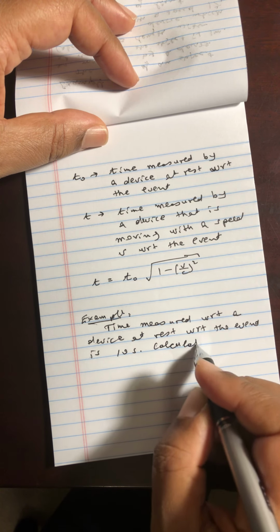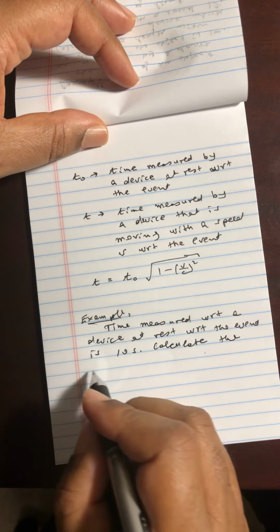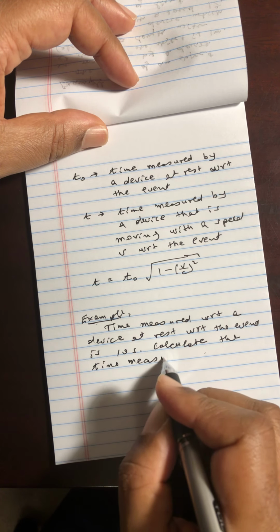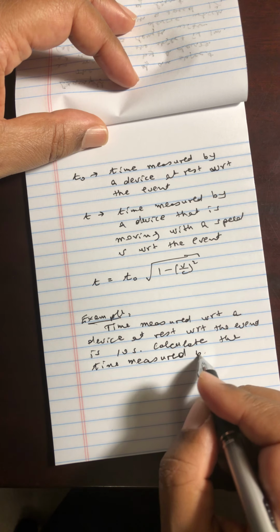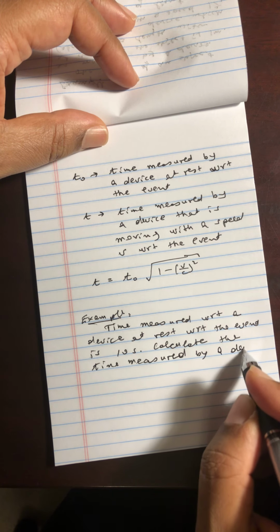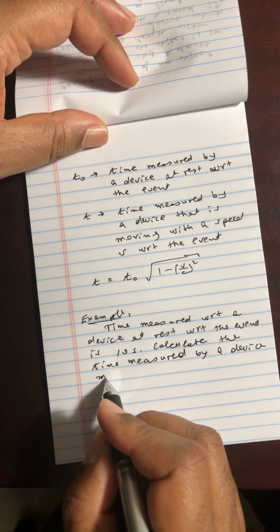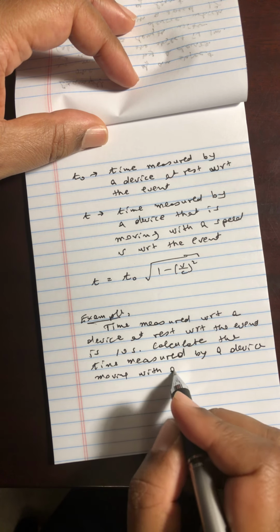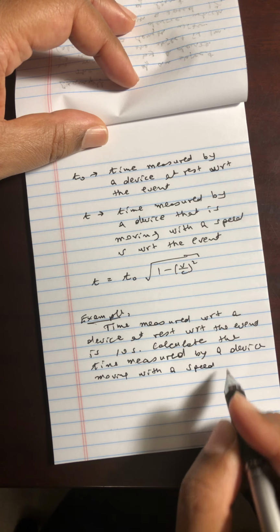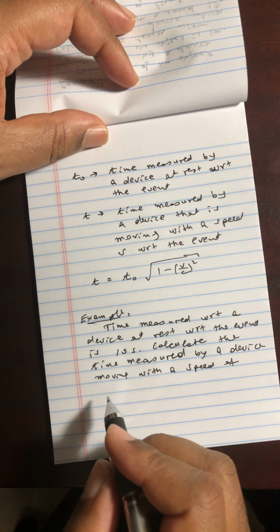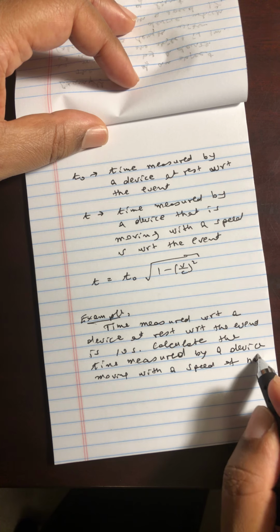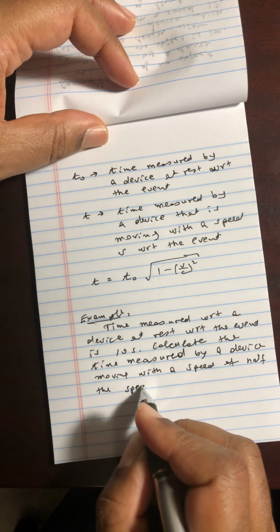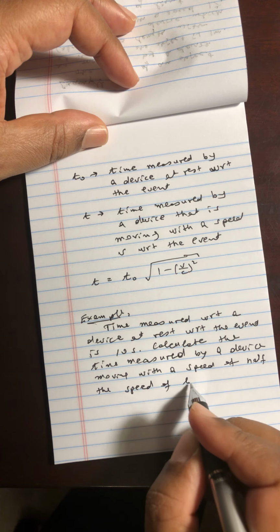Calculate the time measured by a device moving with the speed of, let's say, half the speed of light with respect to the event.